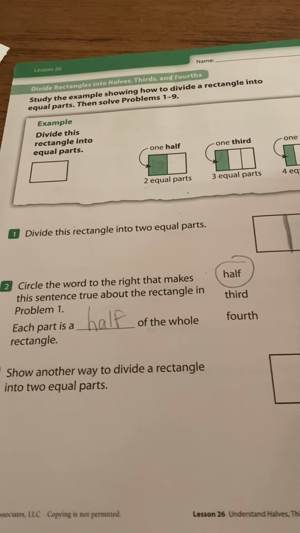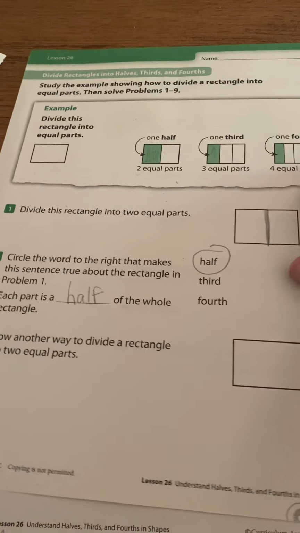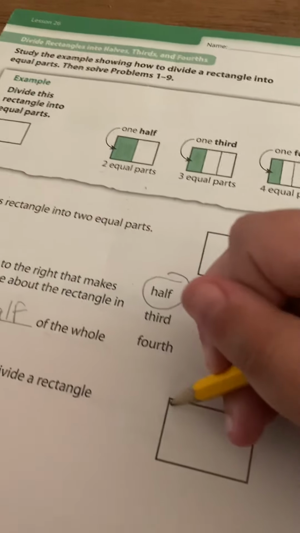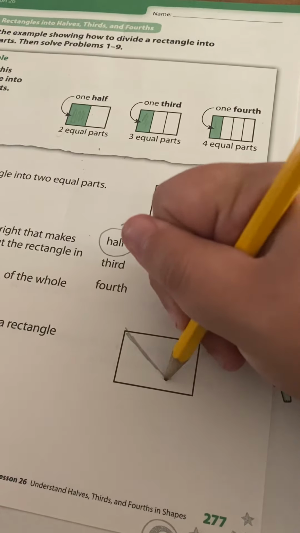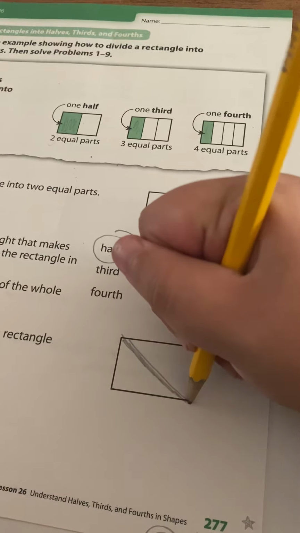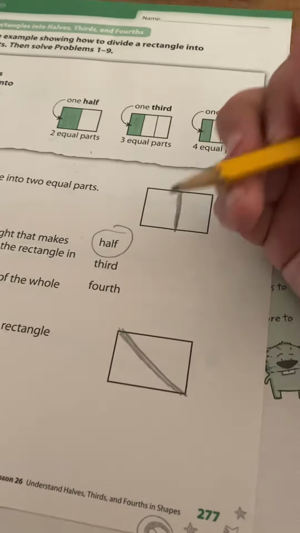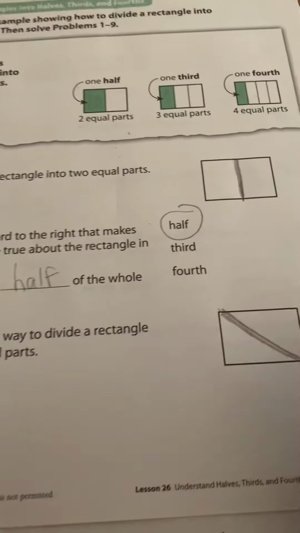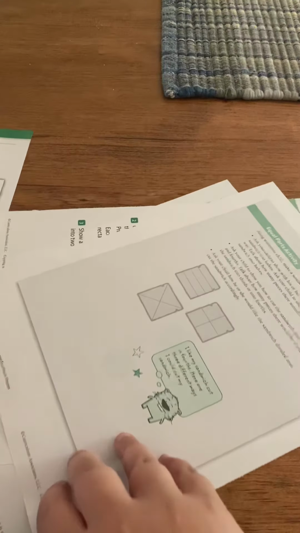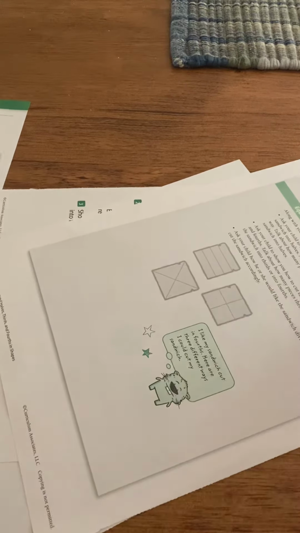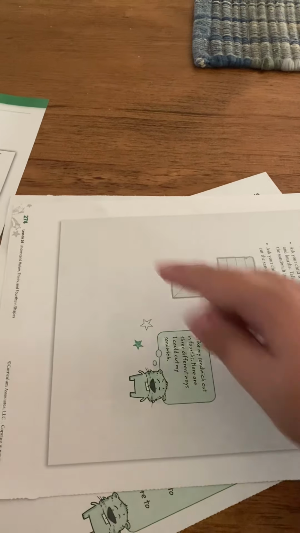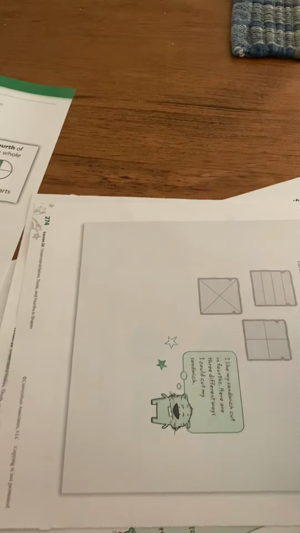Show another way to divide a rectangle into 2 parts. So just like that other one showed us, we can draw it diagonal. So both pieces are equal, because if I have a rectangle, let's use this paper, and if I wanted to split it in half this way, and I cut this way, if I laid them on top of each other, they would be the same size.